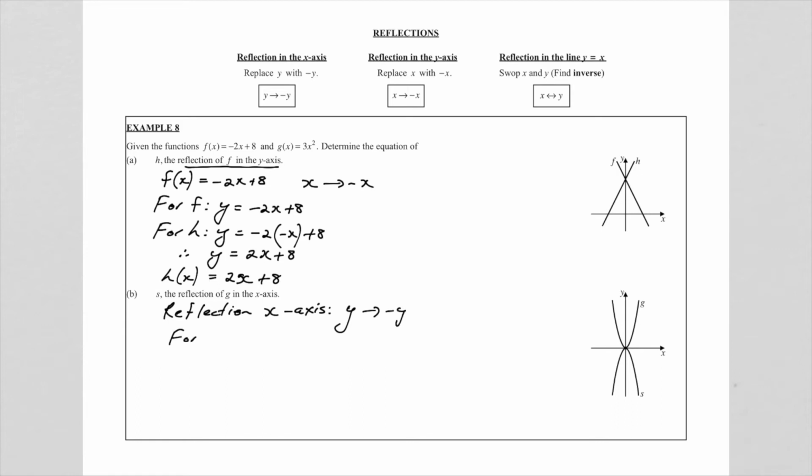So for g, y is equal to 3x squared. That is our g function. And now we look for s. And that is where we substitute y with negative y is equal to 3x squared. So that means that y is equal to minus 3x squared. So as you can see, when we reflect the parabola in the x-axis, it will change from a happy face to a sad face. So we can now say that our s function is the function minus 3x squared.